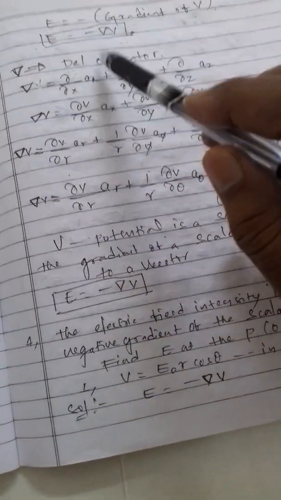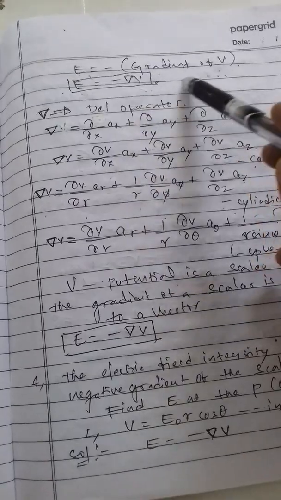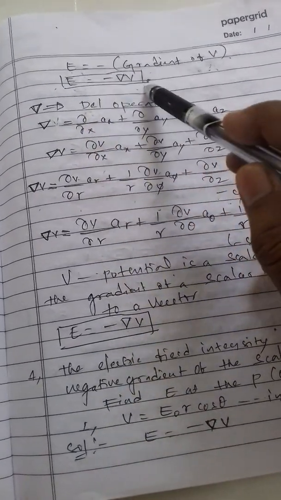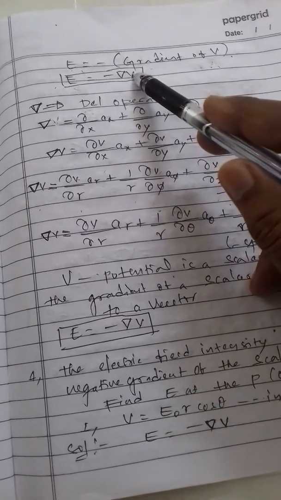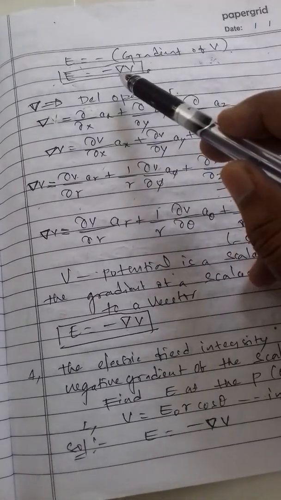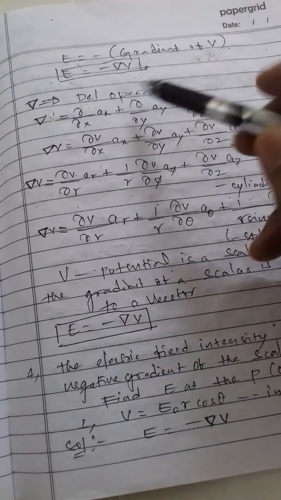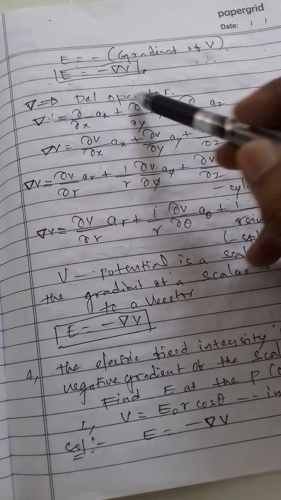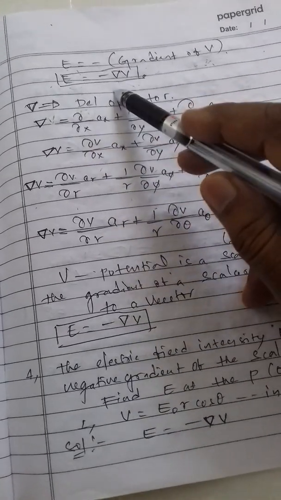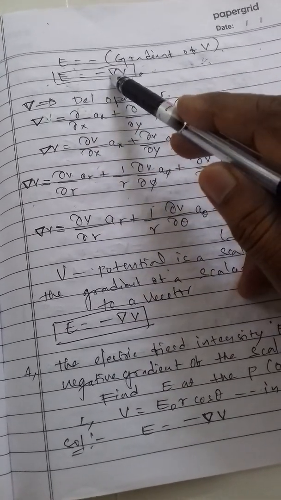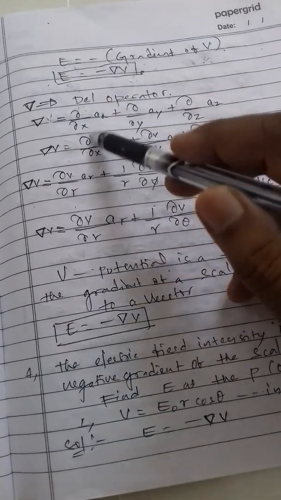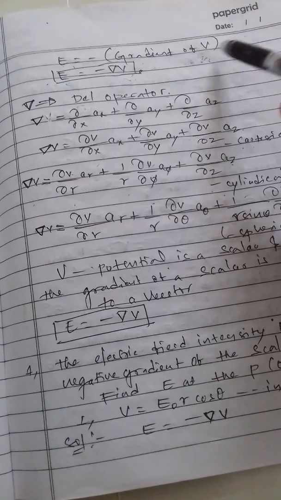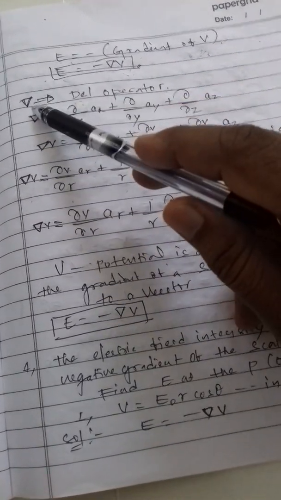Here one thing to be noted is that E is equal to minus gradient of potential, E is equal to minus del V. Here potential is a scalar quantity, so the gradient of a potential is a vector quantity, because V is a scalar quantity and the electric field is a vector quantity.